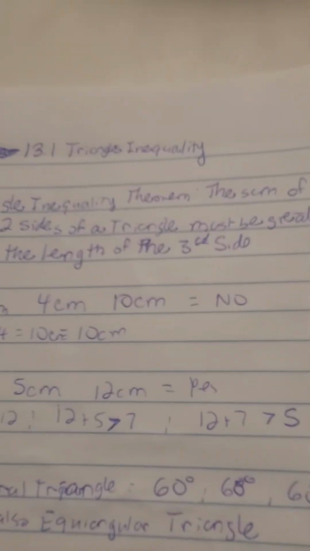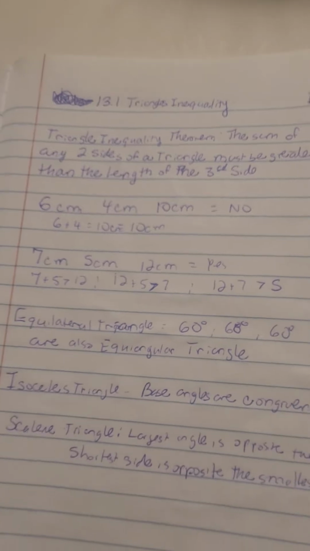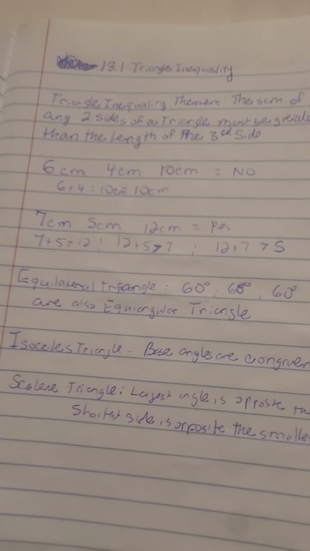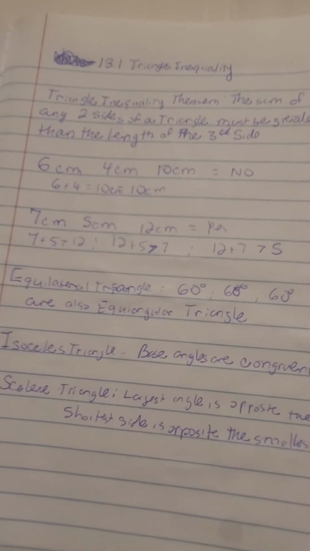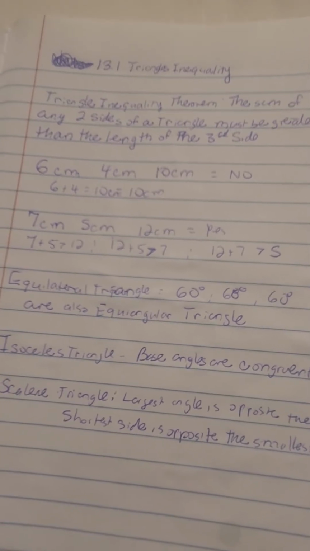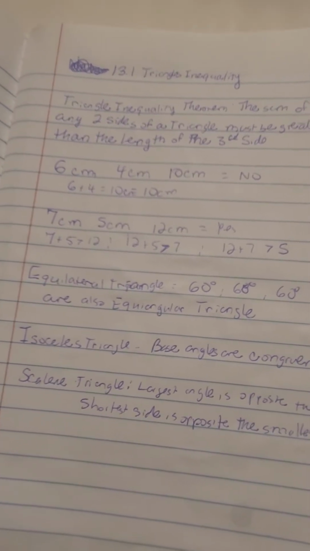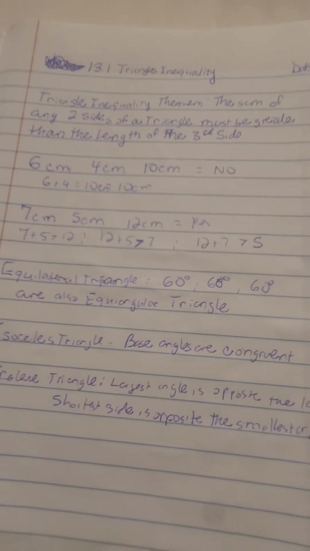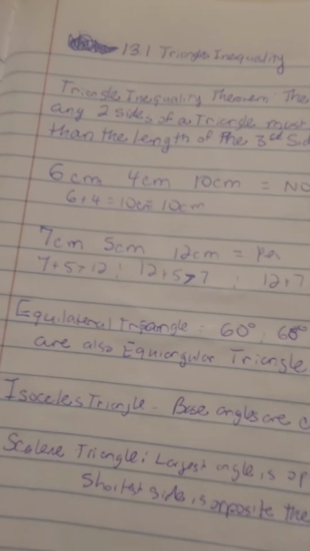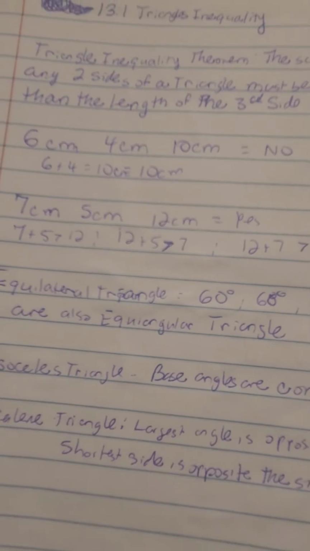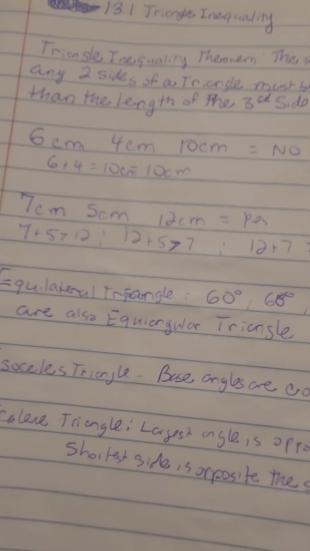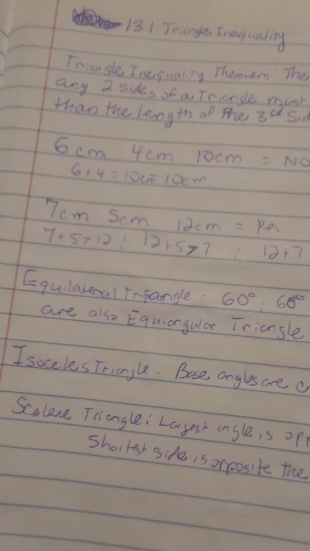The next week we did triangle inequality, and we learned about the sides. The base of the theory is the sum of any two sides must be greater than the length of the third side. So for instance, if you have 7, 5, and 12, it could work because each time you add, it's going to be greater.